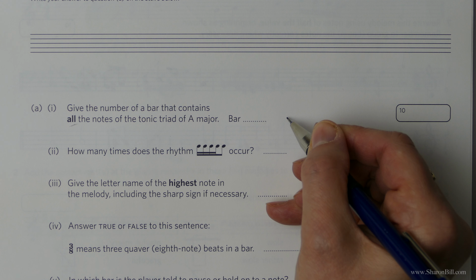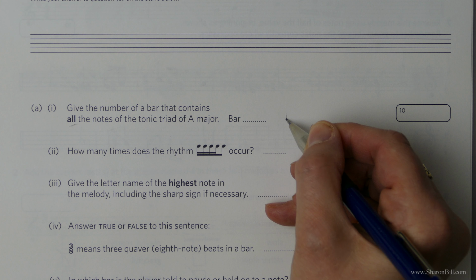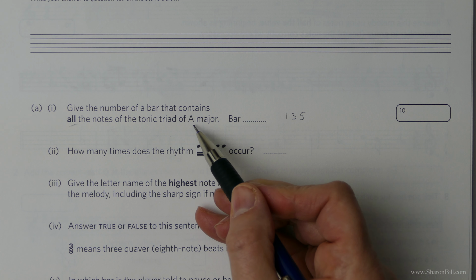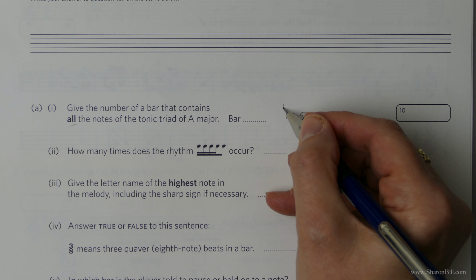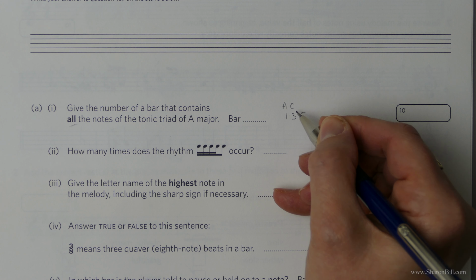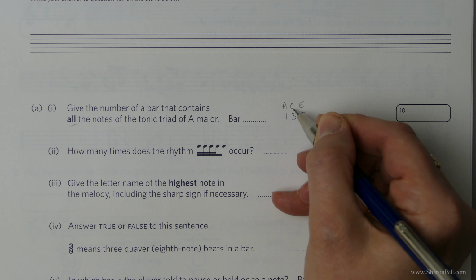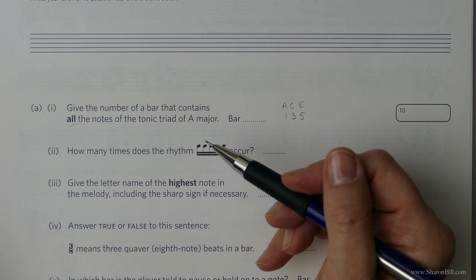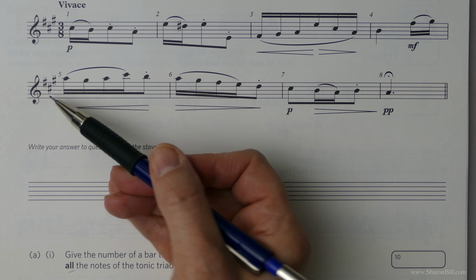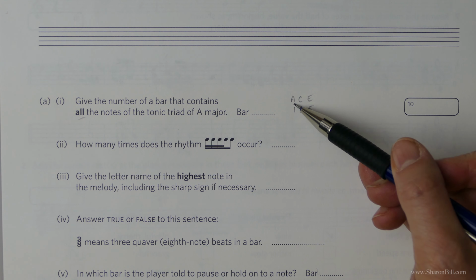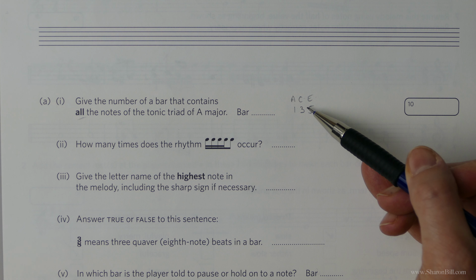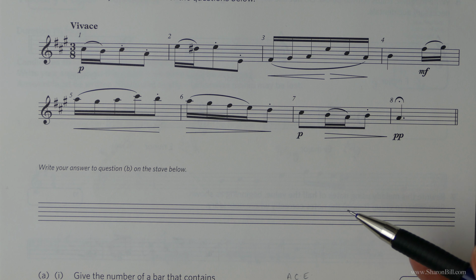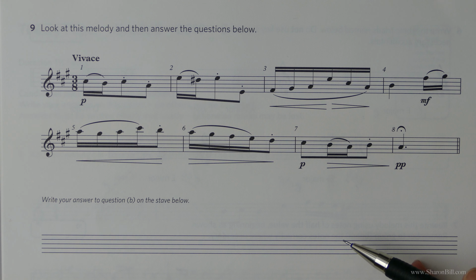A tonic triad is built of the first, the third, and the fifth degrees of the scale. And so if we're in A major, number 1 is A, B, C, D, E, 1, 3, 5. Of course it will be C sharps because of your key signature. However, the key signature deals with that. We're just looking for the blobs in these places, as it were. So let's have a look and find a bar that contains at least A, C and E, if nothing else.